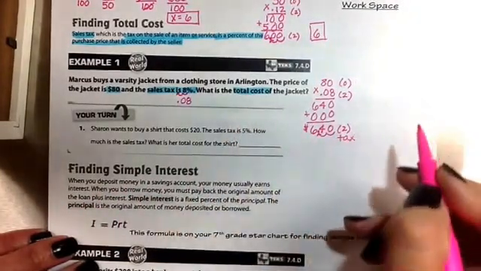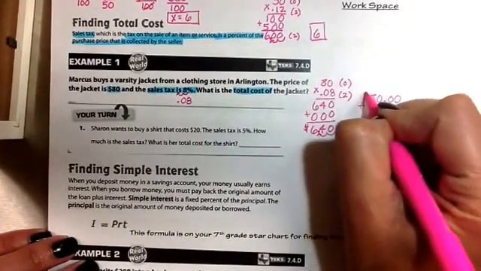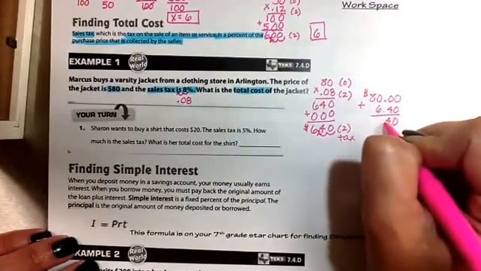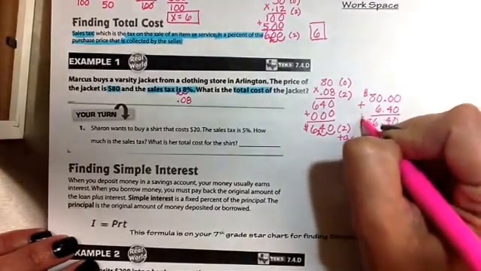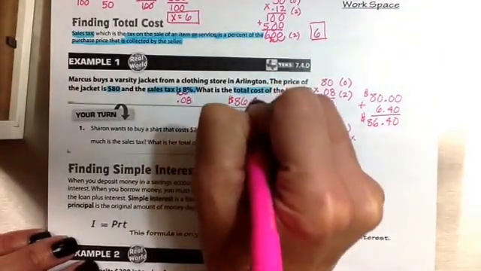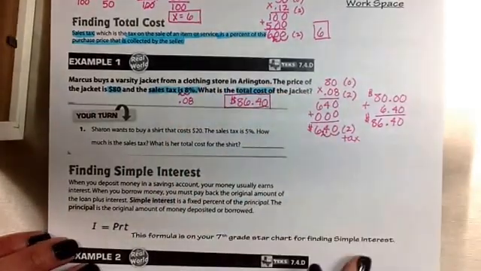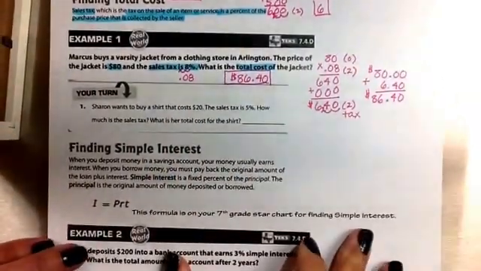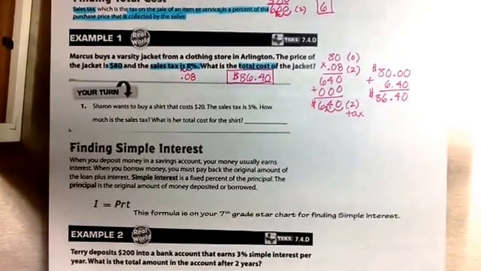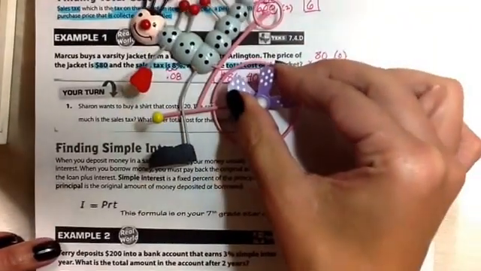So then, if my jacket is $80, and I have to add my tax, I end up paying a total of $86.40 for that jacket. That would be my final cost. So you're going to pause your video, and you're going to do a very similar problem. Pause your video.